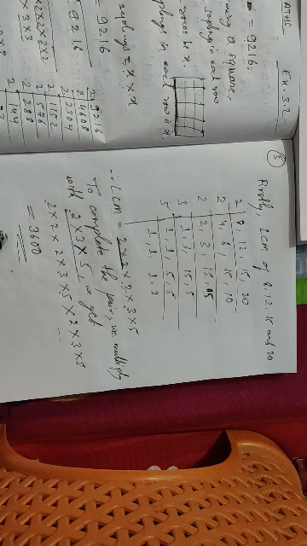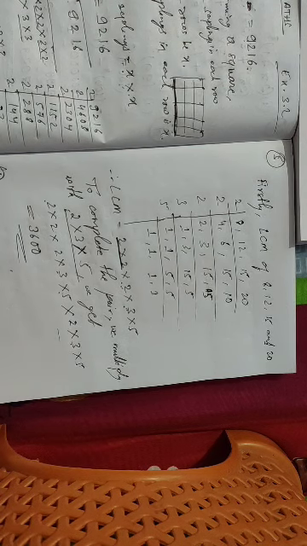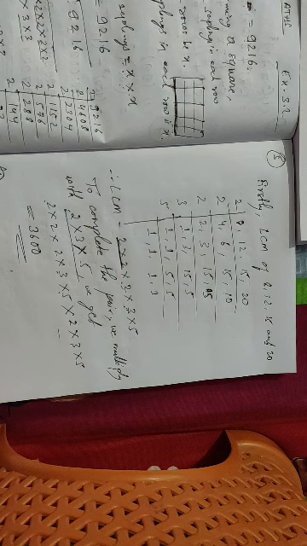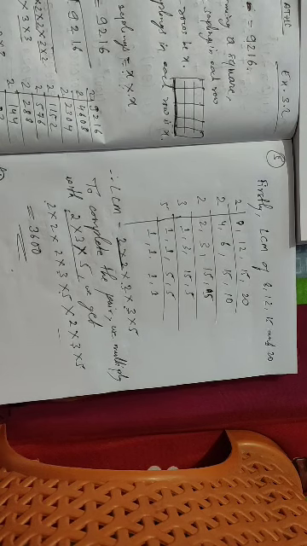So next we'll do number 6, and the question says: find the smallest number by which each of the following numbers should be multiplied so as to get a perfect square. Also find the square root of the perfect square thus formed. Okay, so number A is 3072.